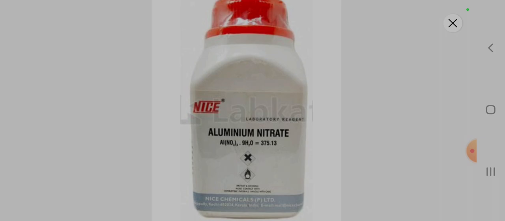If we require zinc nanoparticles, then we will be using zinc nitrate as the oxidizer. Here I am synthesizing the aluminium nanoparticles, so I am using aluminium nitrate as the oxidizer. It is the raw material for the final desired product, that is aluminium oxide nanoparticles.